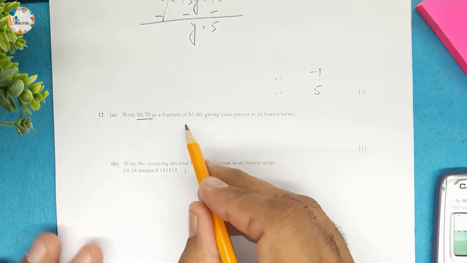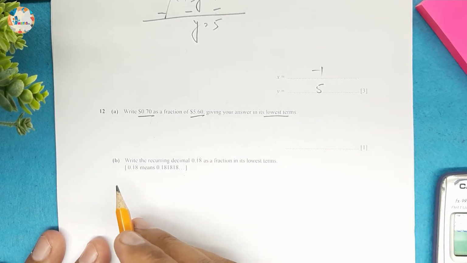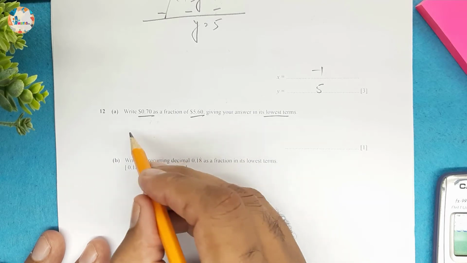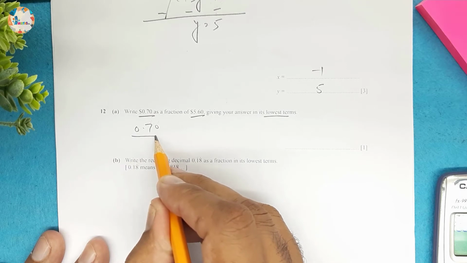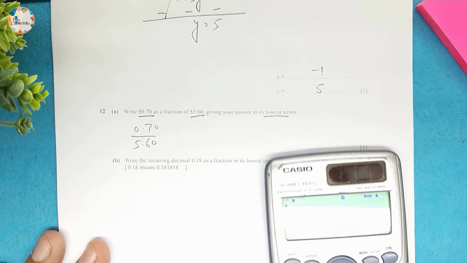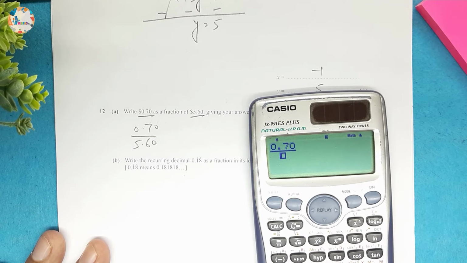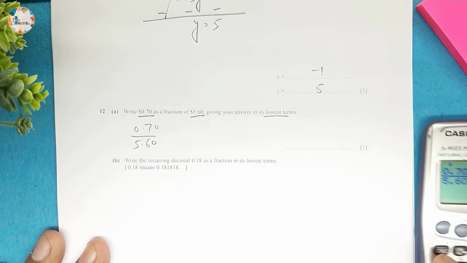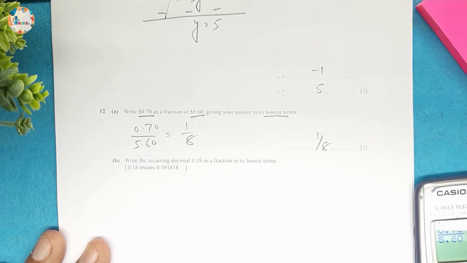Question number 12, write this dollars as a fraction of this one, give your answer in lowest terms. So it will be 0.70 as a fraction of 5.60. So we can check for that. This will be 0.70 over 5.60. So this will be equal to 1 over 8. So we can write it as 1 over 8. This is 1 mark question. Basically no working is required.